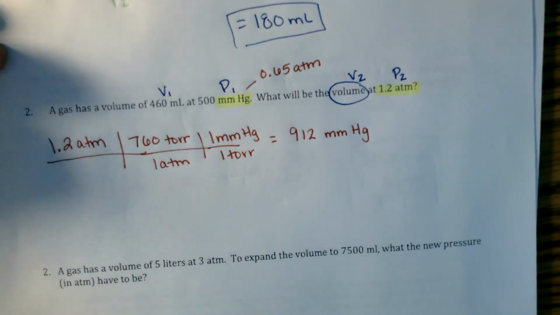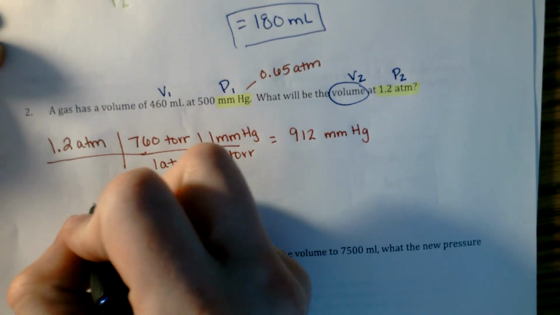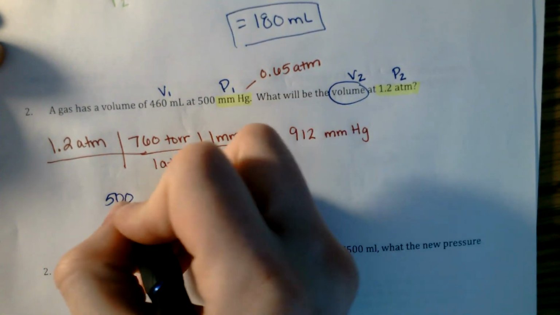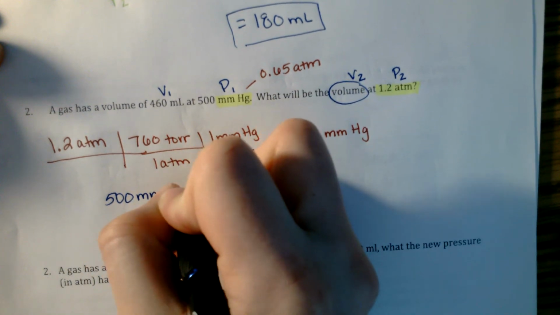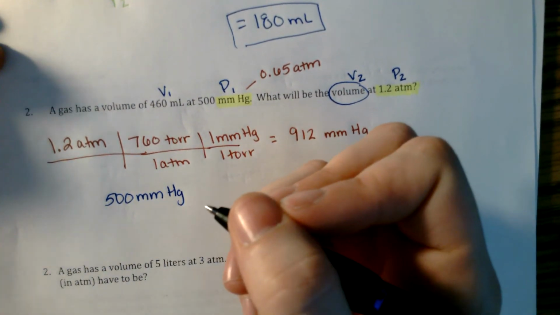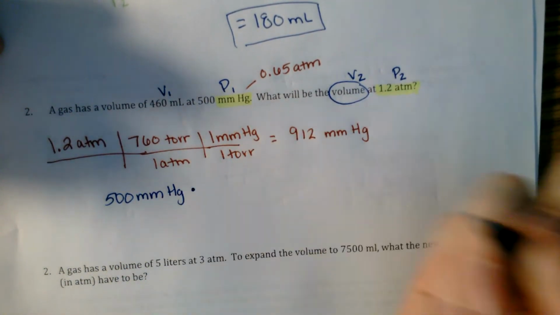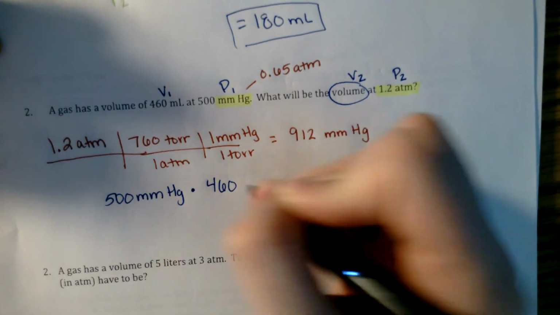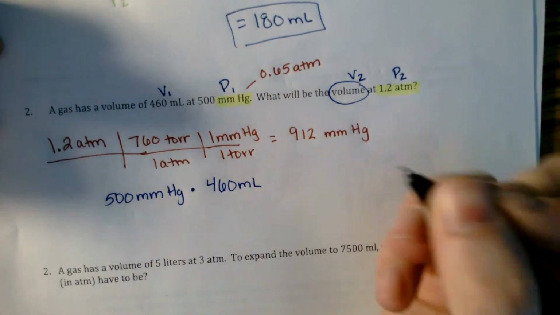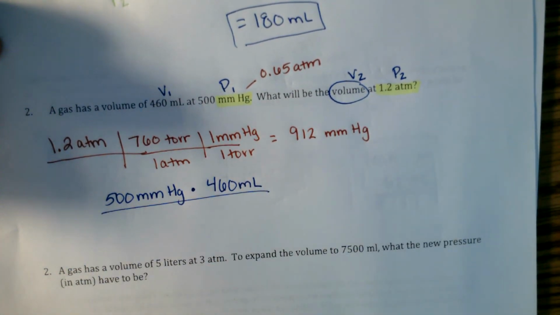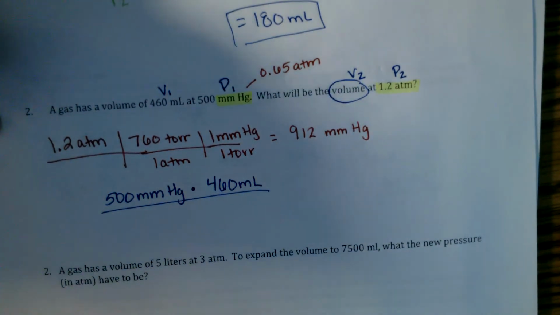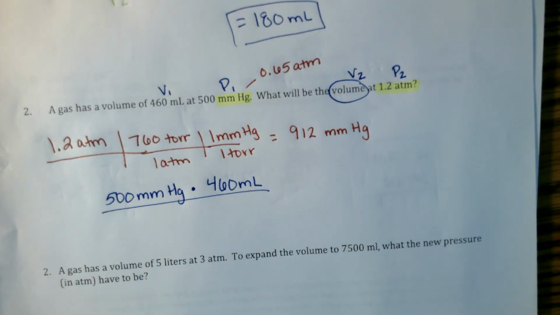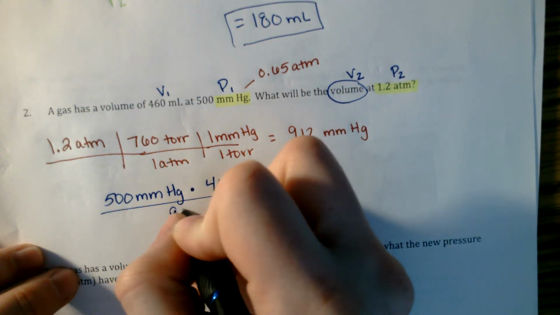So I've got 500 millimeters of mercury as my pressure 1. I'm going to multiply that times my volume 1, which is 460 milliliters. And I'm going to divide that by my second pressure, which is going to be 912 millimeters of mercury.